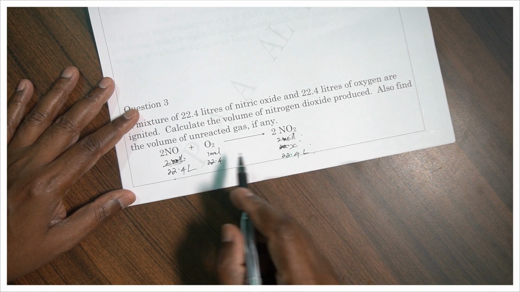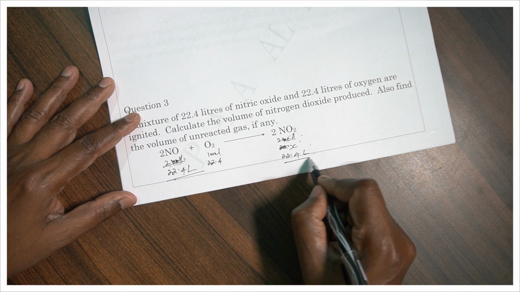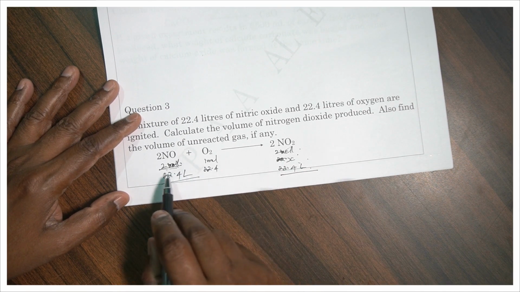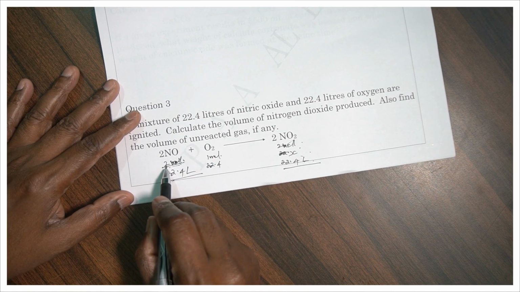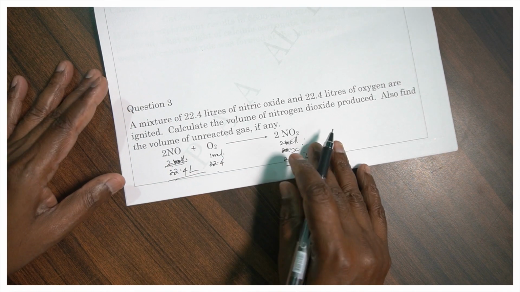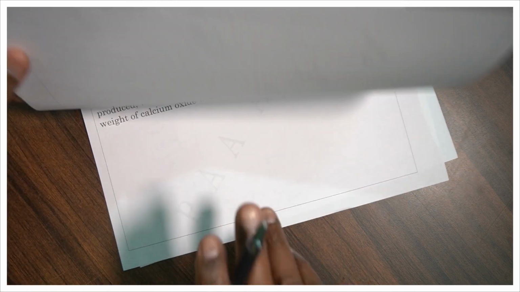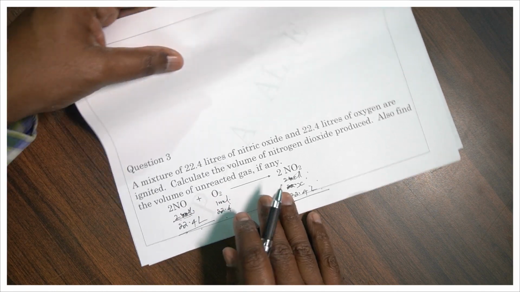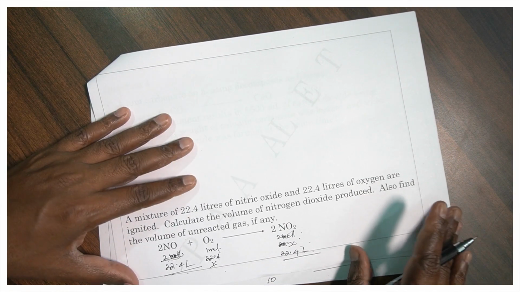Now find the volume of unreacted gas, if any. What is unreacted gas? 22.4 liters of nitric oxide is reacting, 22.4 liters of nitrogen dioxide is coming. So nitric oxide is completely used. Now how much oxygen will be used? 2 moles of nitric oxide requires 1 mole of oxygen, meaning half of this will be used. So for that we have to find 2 upon 22.4 equals 1 upon X. Let us take this one as X and find out how much oxygen is used.